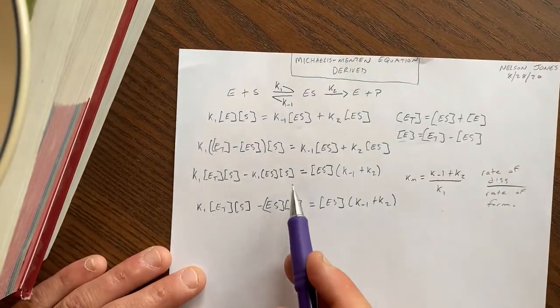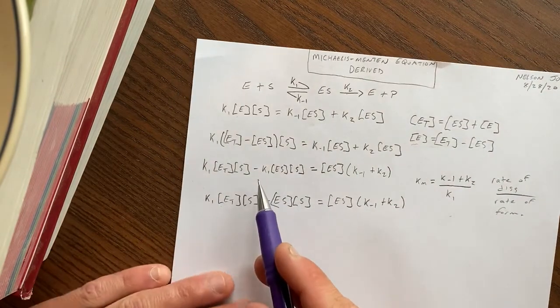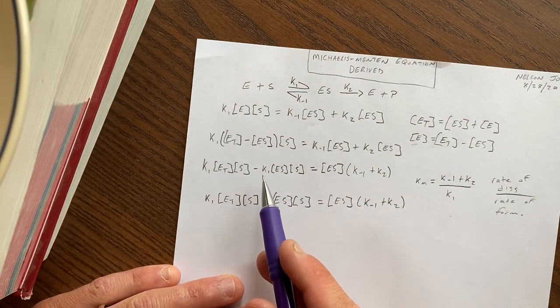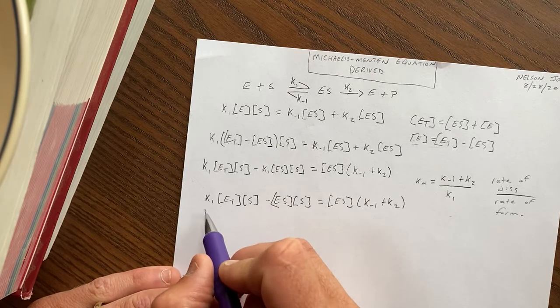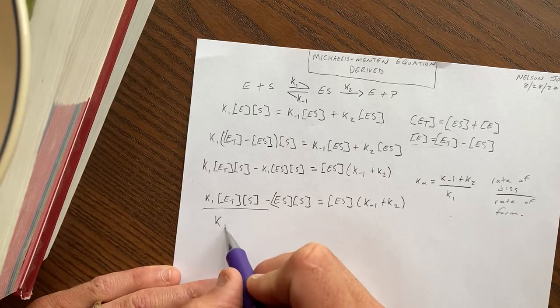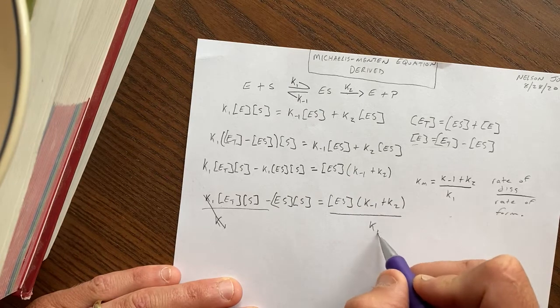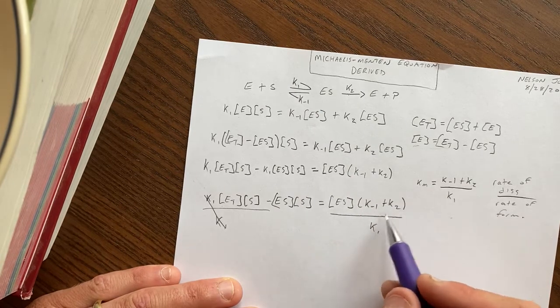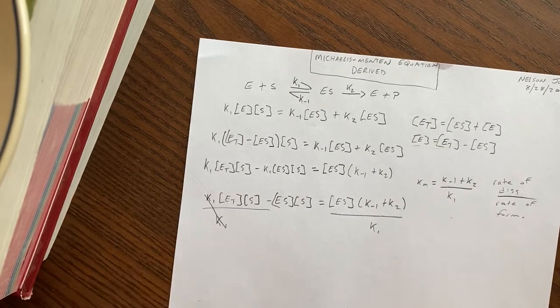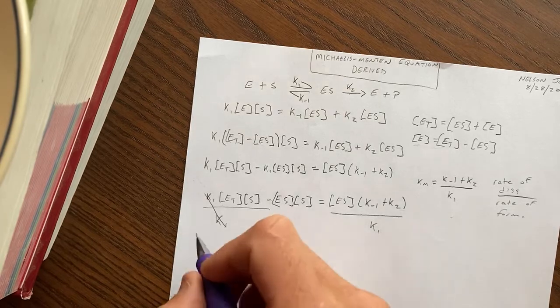So now that we've factored out our K1 here, we can divide by K1 on the left. When we do that, K1's going to cancel. And then when we divide over here, we've formed right here our Michaelis constant. So we'll just rewrite our equation now that we've done it here.